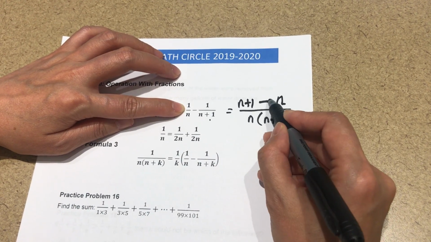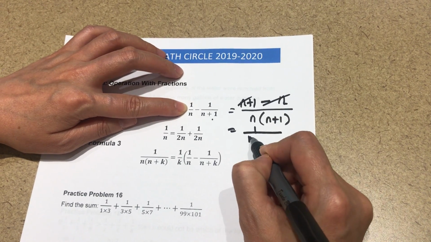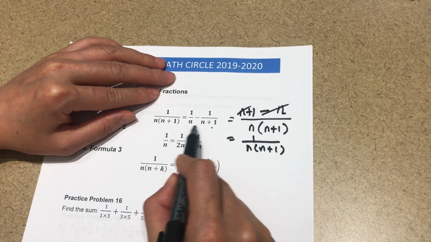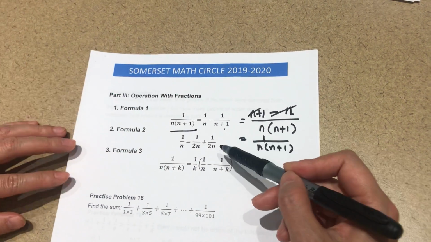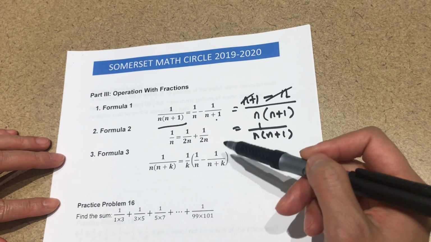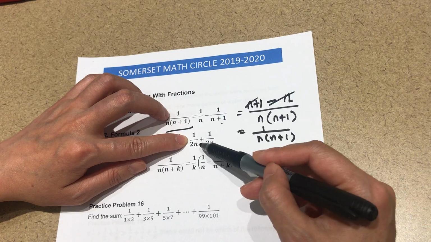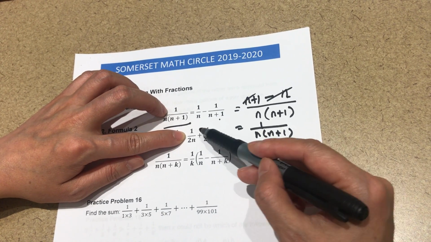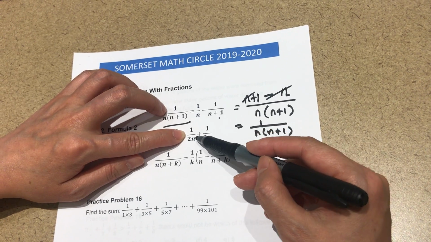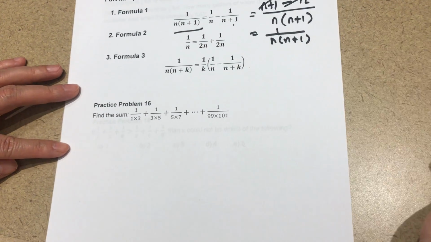So now n minus n, these two cancel. So the top would be 1. The bottom is n times n plus 1. So this is how we prove this equals this. And for the next two properties, we want the students to practice. By default, you can just start from this, right? These two are the same. So basically, the sum of this is 1 over 2 and multiply 2. So that goes to this. And similar for this property.